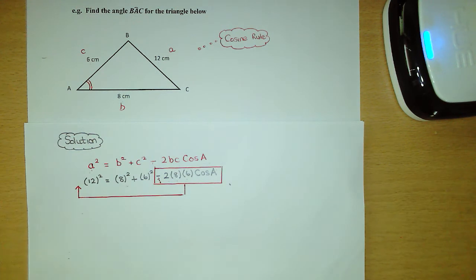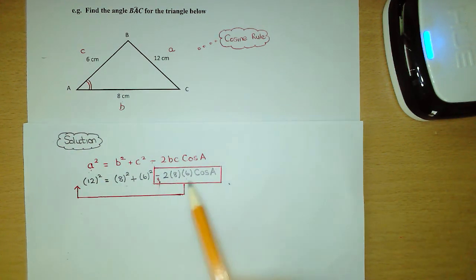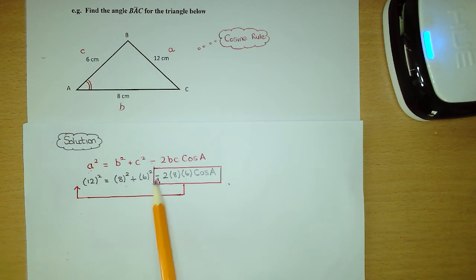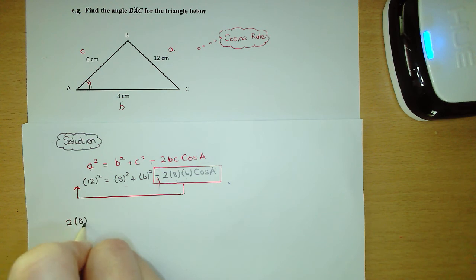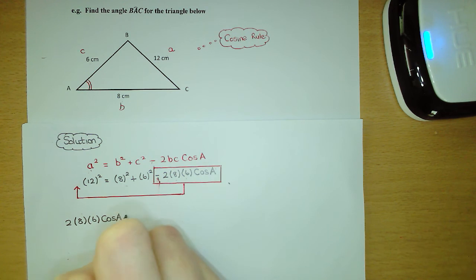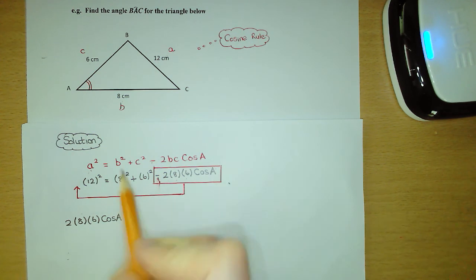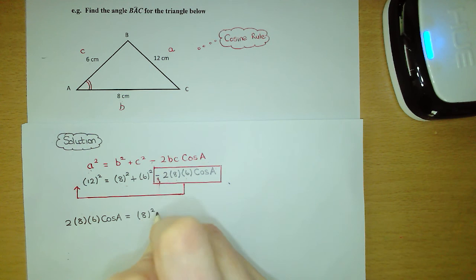Now, when we move this term to the other side, it's now going to be positive. So we're going to have 2 and then bracket 8 bracket 6 cos A, and that's going to be equal to 8 squared plus 6 squared.